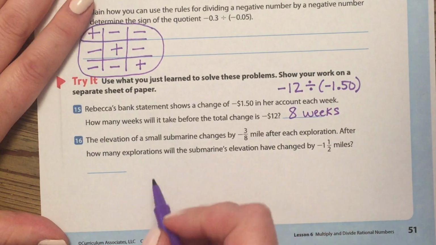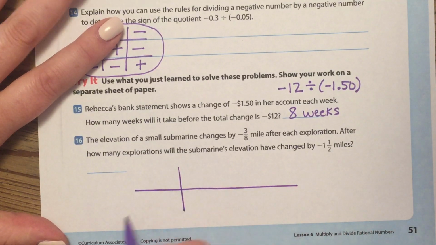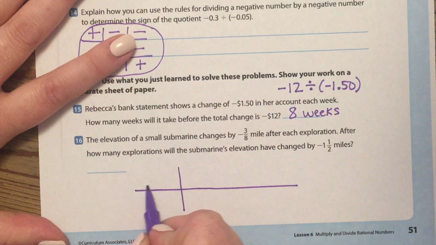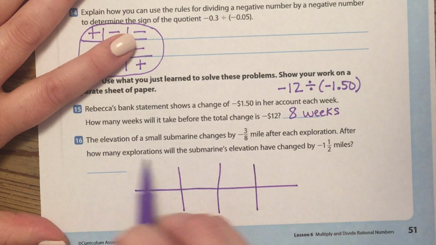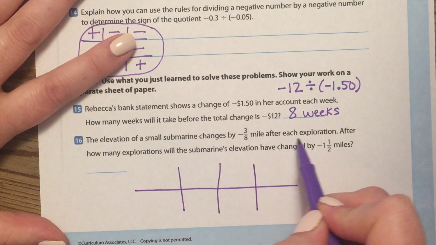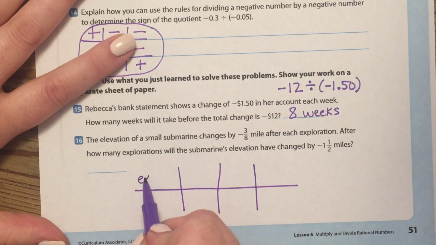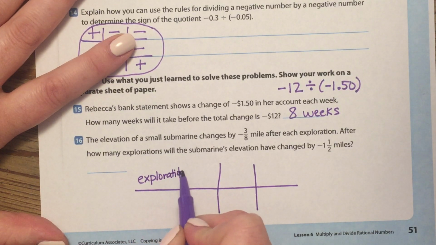Okay, so I want to figure this one out by using a table. So it changes by this much after each exploration. So this top one, we're going to track the number of explorations.